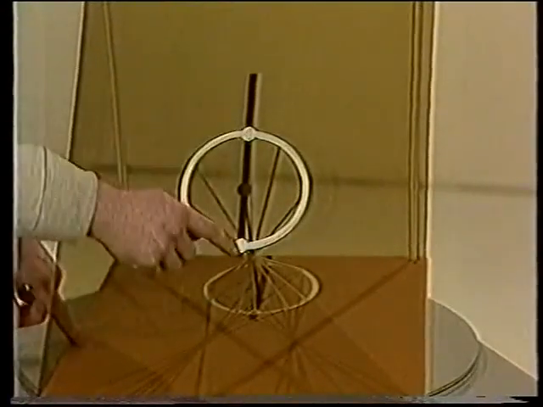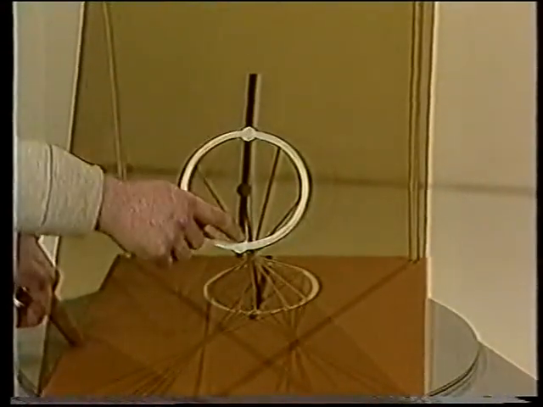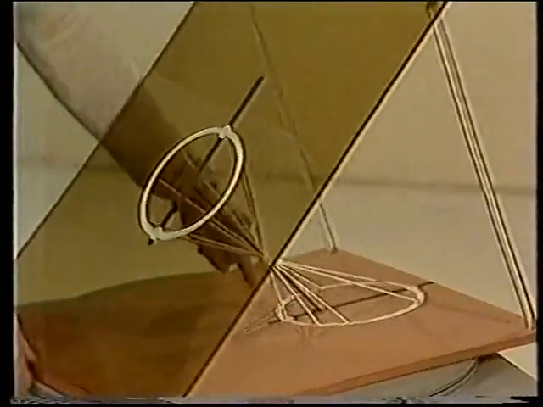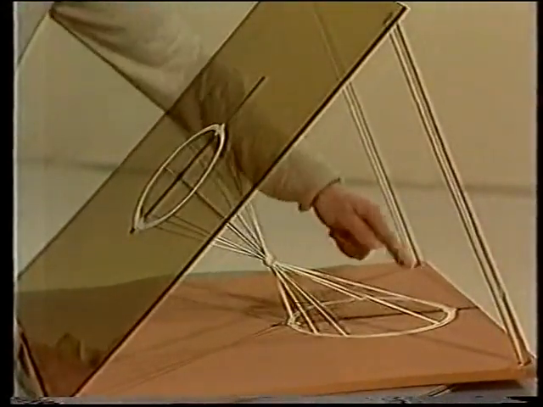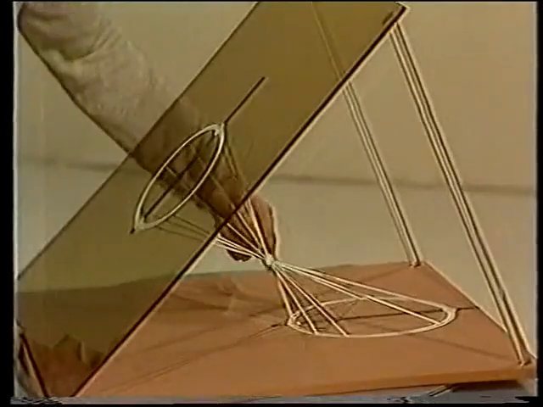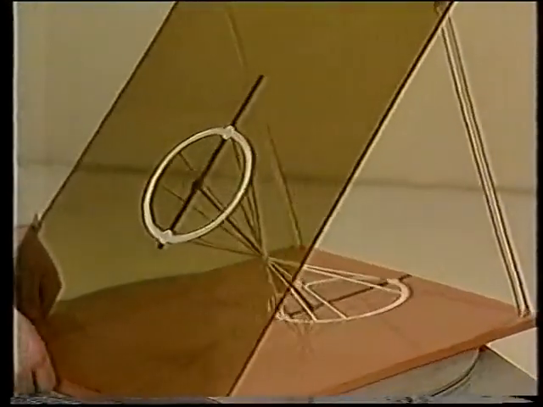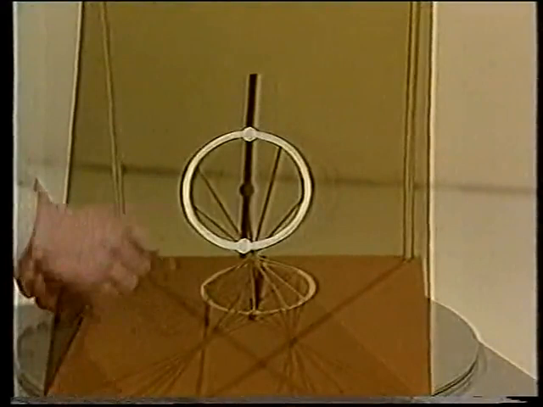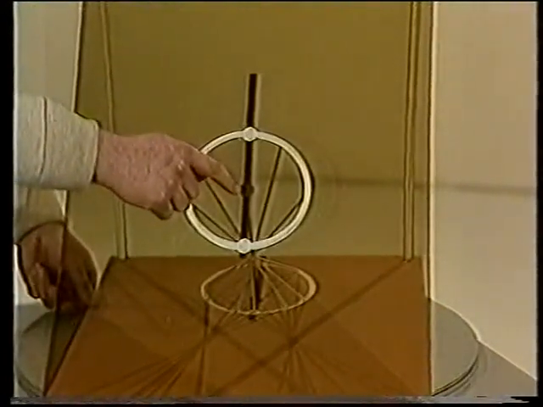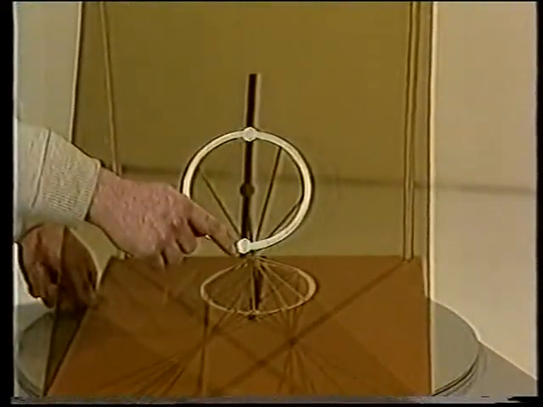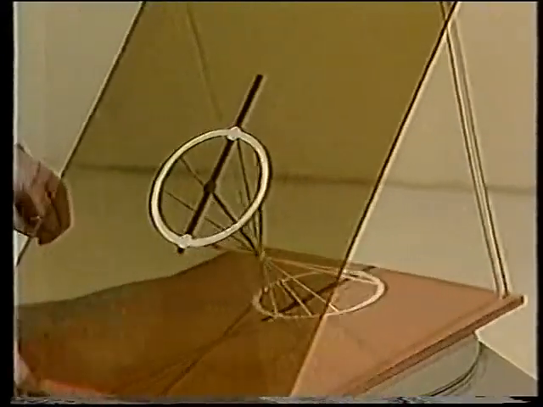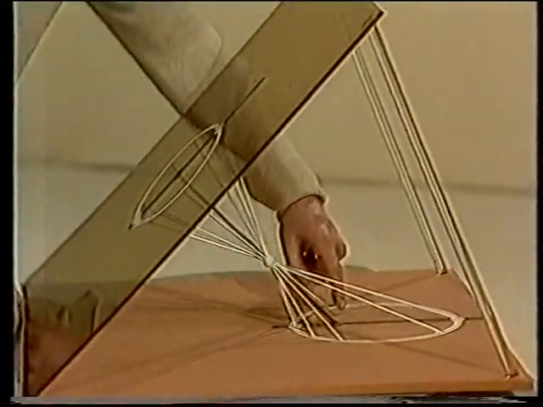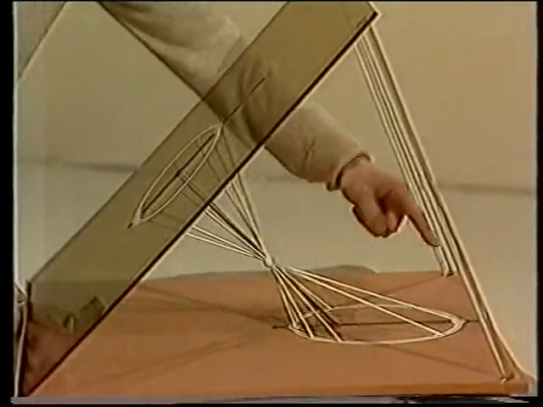You see, this diameter of the circle has been stretched into the major axis of that ellipse. And you can see also that ratios of distances aren't preserved because the centre of the circle here divides this diameter in two. But the image point down here doesn't divide the image line in two.